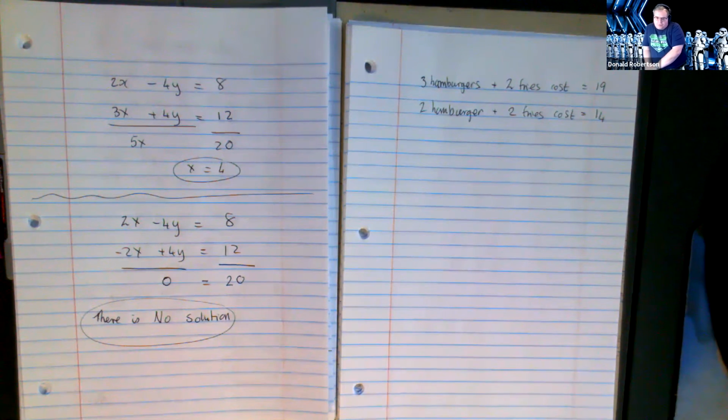I've kind of abbreviated it, but the story would be, somebody went into a place on Monday and they got 3 hamburgers and 2 fries and it cost them $19. And then the next day they go in and they get just 2 hamburgers and 2 fries and it costs them $14. How much does a hamburger cost and how much does it cost to buy a fries? Right, that kind of question.